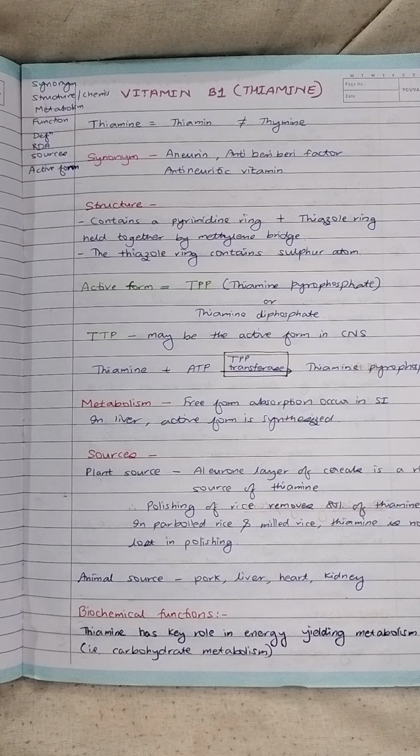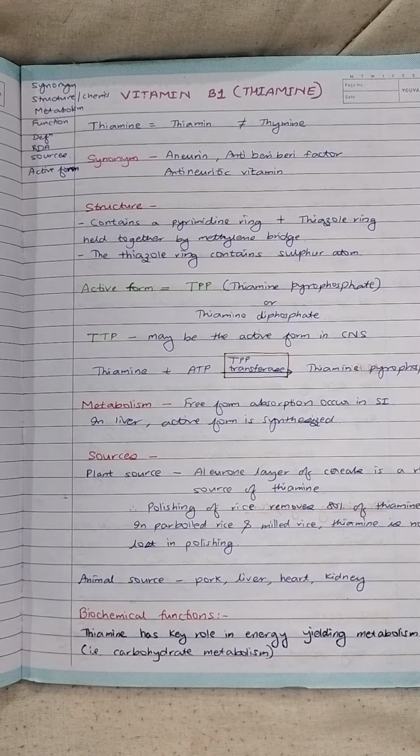Vitamins are a very important topic in biochemistry, both for MBBS students and in the NEET examination. A major part of biochemistry questions are from these vitamins only. So let's start the topic.